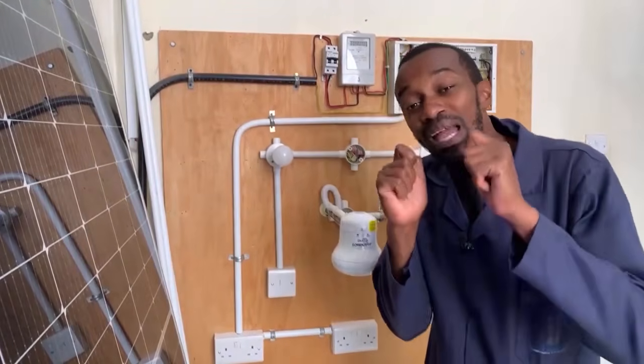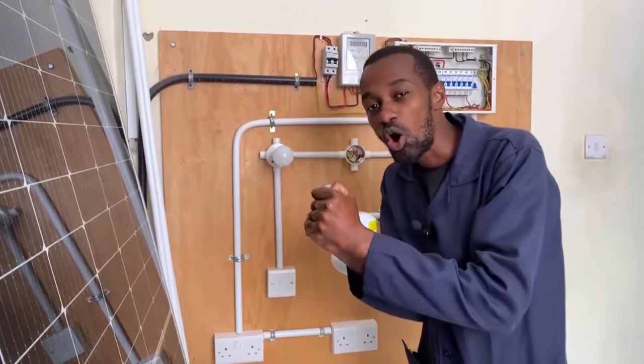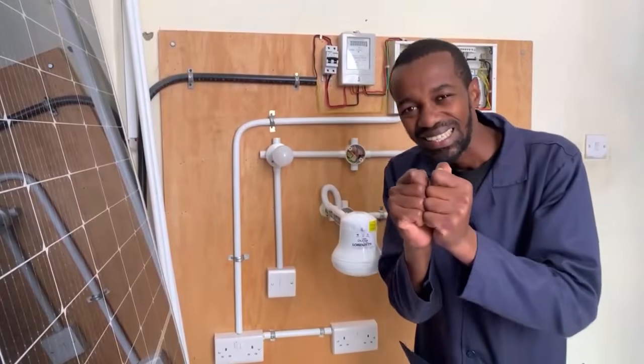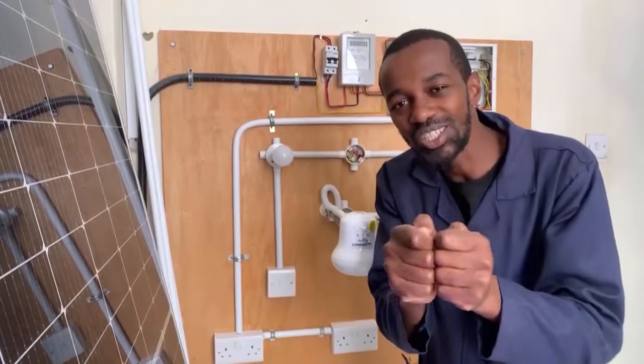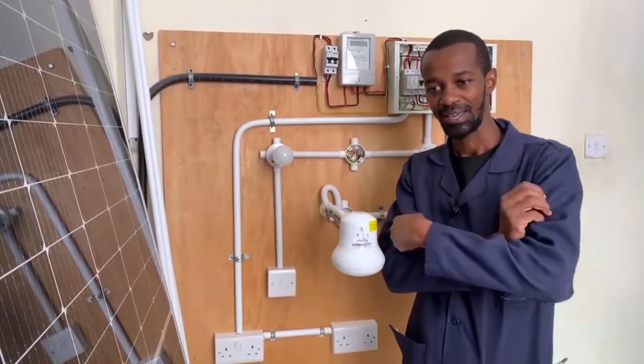What dictates where the consumer unit will be installed, or what informs your decision on where to install a consumer unit, my top boss?